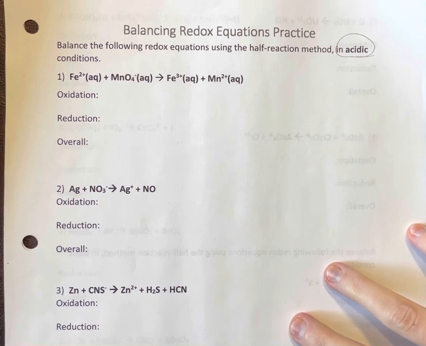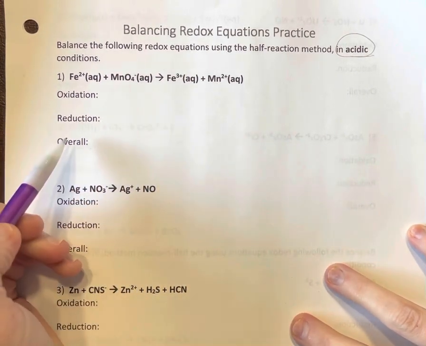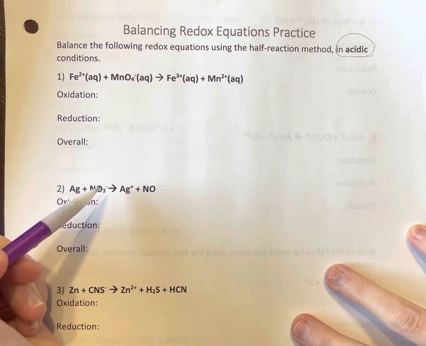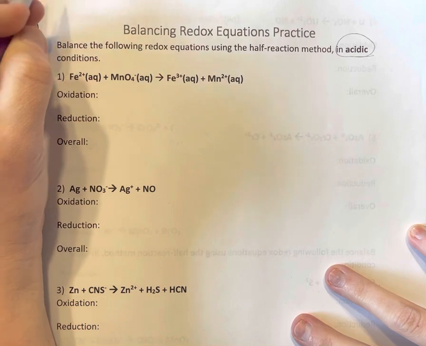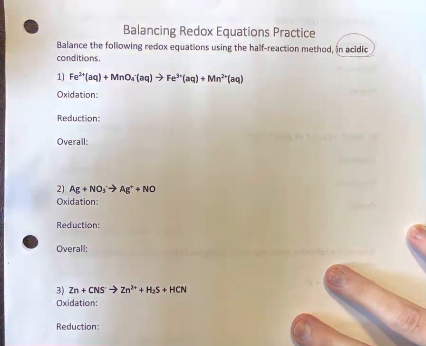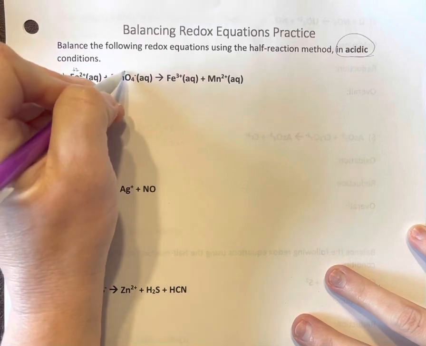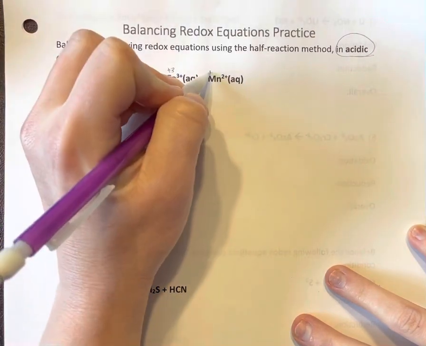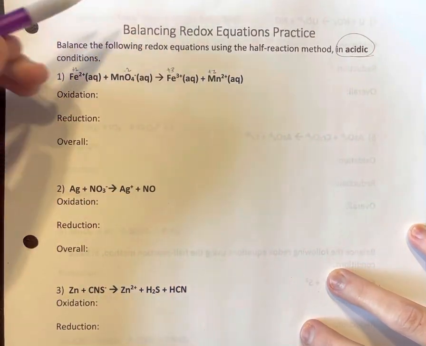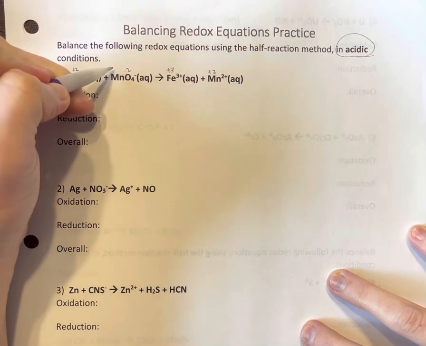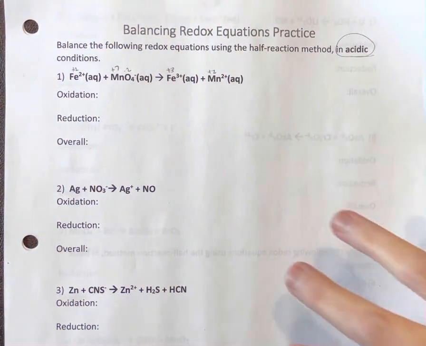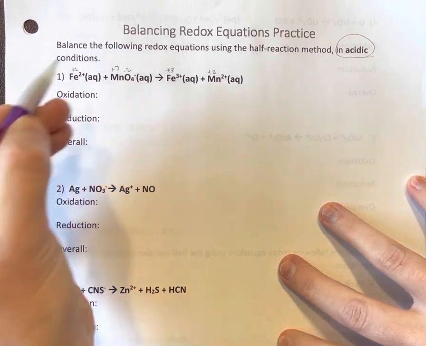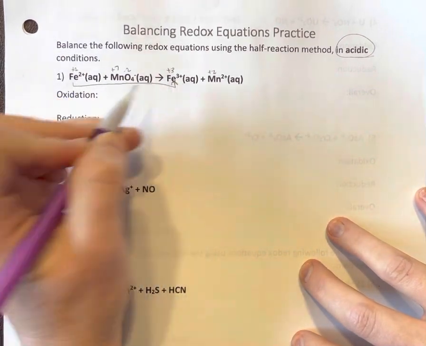So the first thing we gotta do is assign oxidation numbers and identify what's oxidation and what's reduction. So here, this is a +2. This is a -2, +3, +2. All right, so MnO4, so manganese must be +7. Now we need to draw our arrows to what's changed.